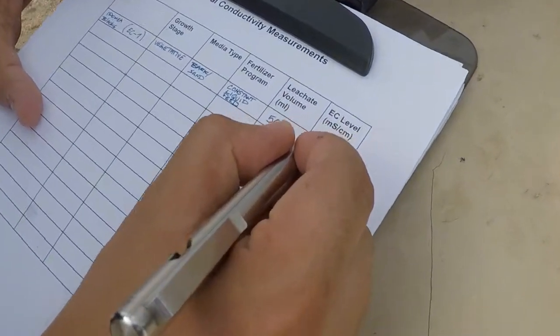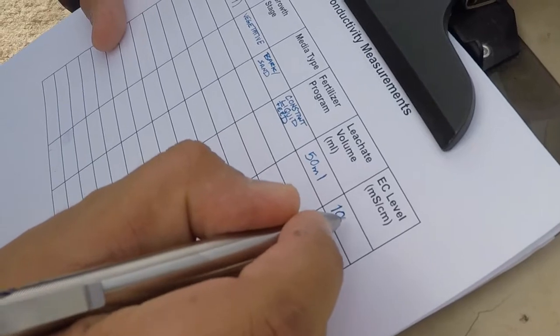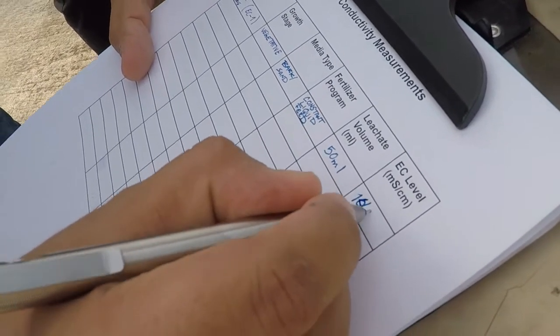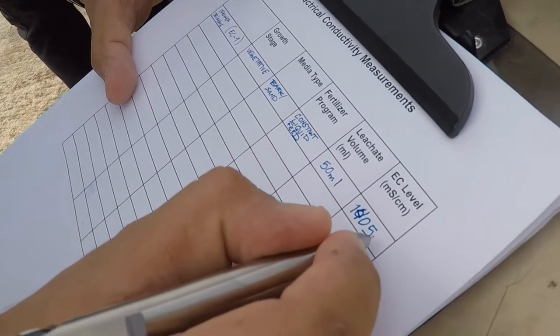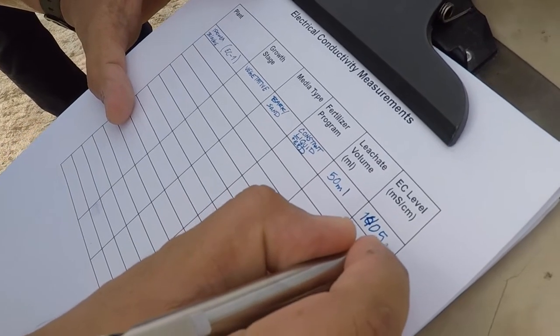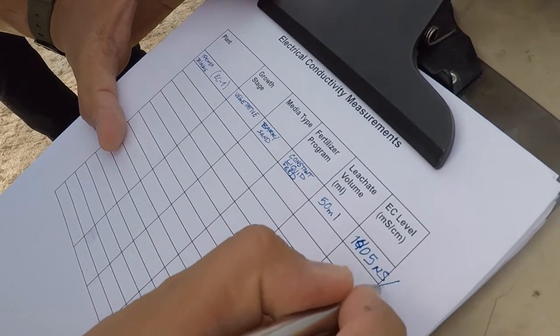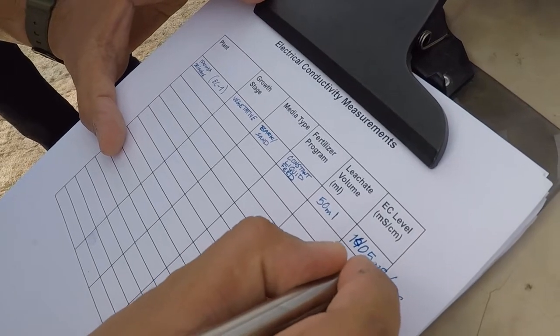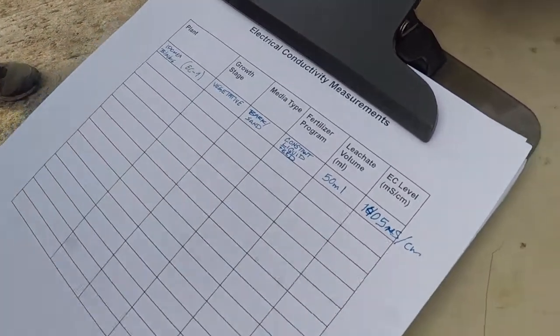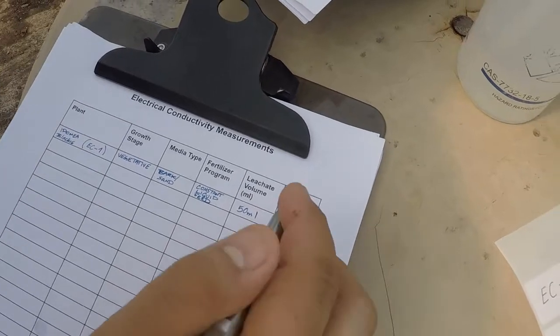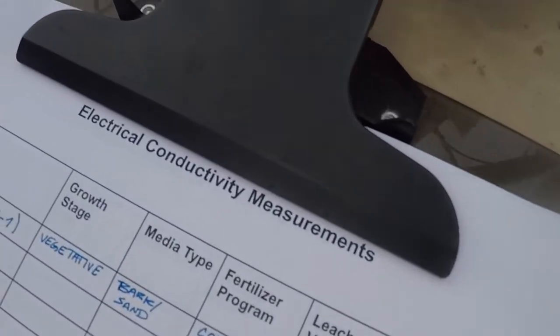Keep a clear and detailed record of your EC levels. Record the plant type, growth stage, media type, the fertilizer program being used, the amount of leachate extracted, and the EC level. You can also include the pH level and any descriptive information about the state of the plant. For example, leaves yellowing, bushy, drooping, etc.